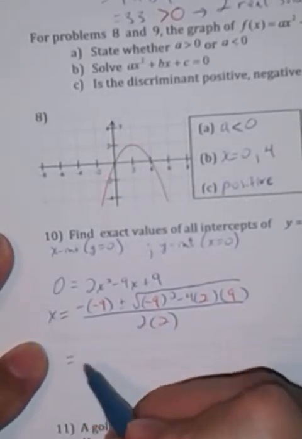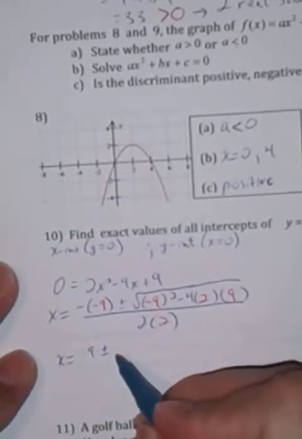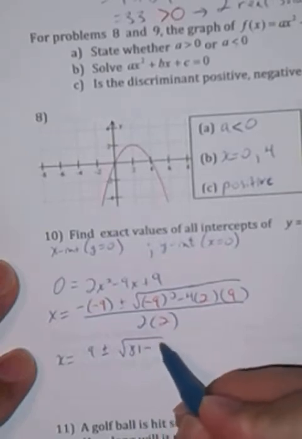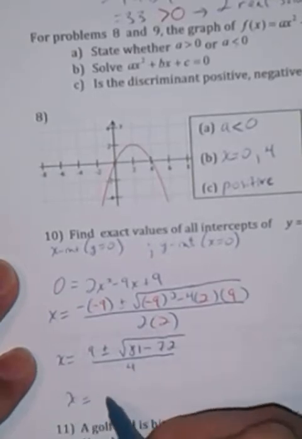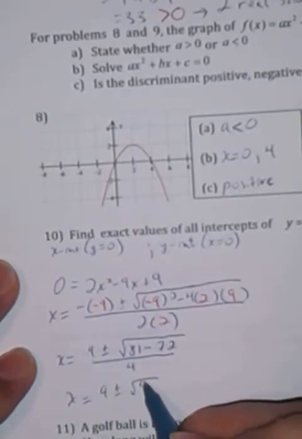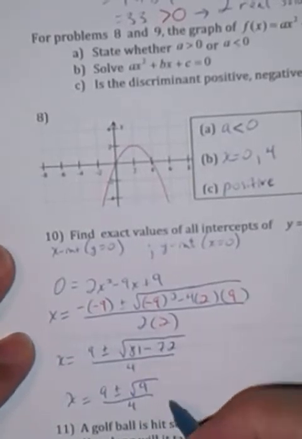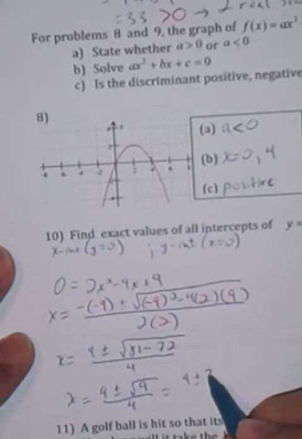So x equals 9 plus or minus the square root of 81 minus 8 times 9, which is 72, over 4. This will be 9 plus or minus the square root of 9 over 4, which will be 9 plus or minus 3 over 4.